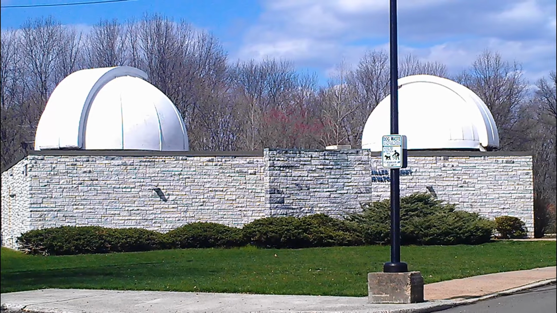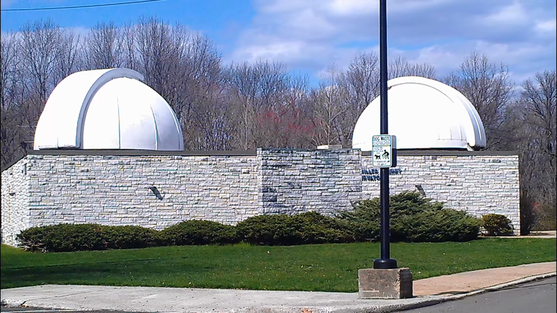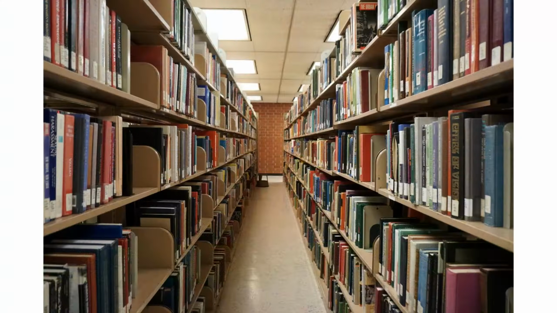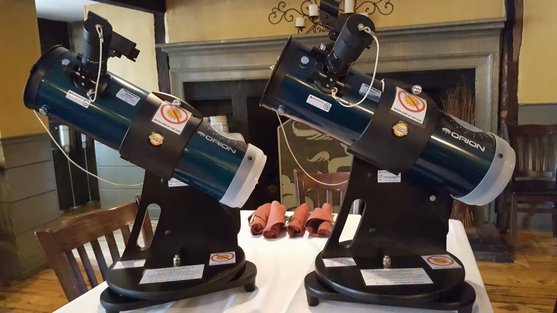Well, there are literally tons of books and magazines about astronomy and astro gear, and there's even more online. Local libraries are a great resource. They'll often have a lot of material on astronomy. Some libraries even have loaner telescopes.